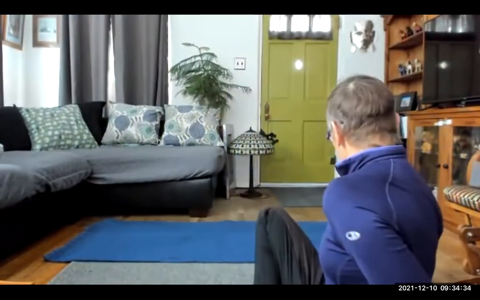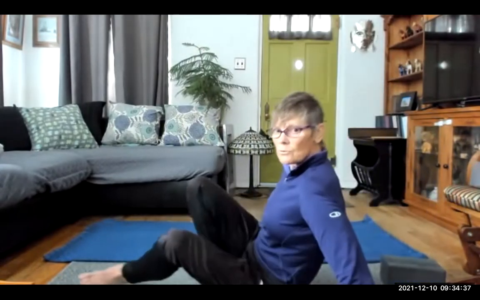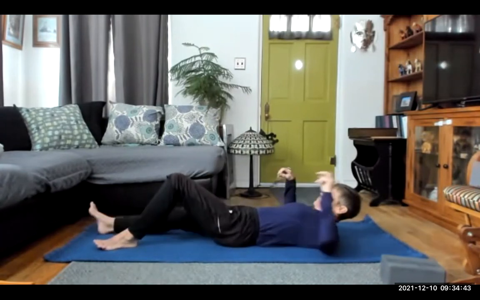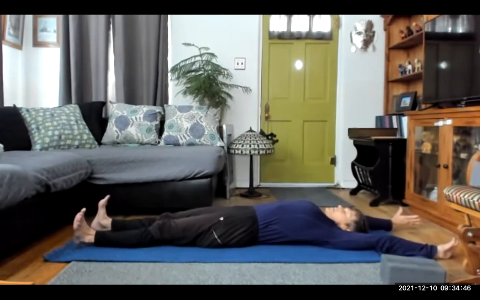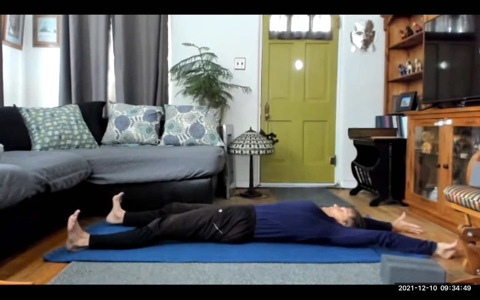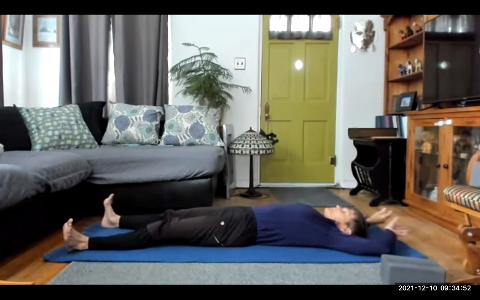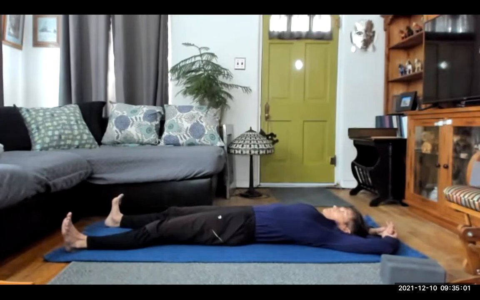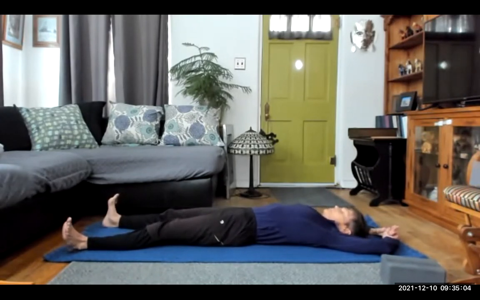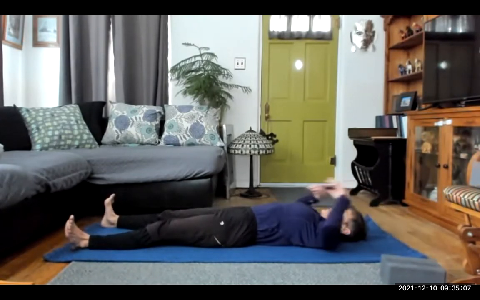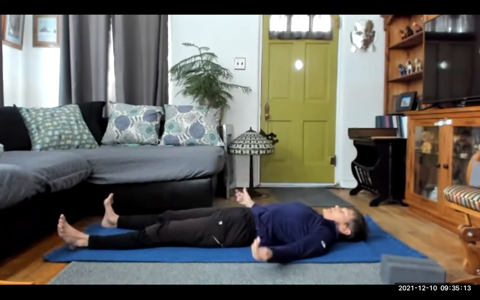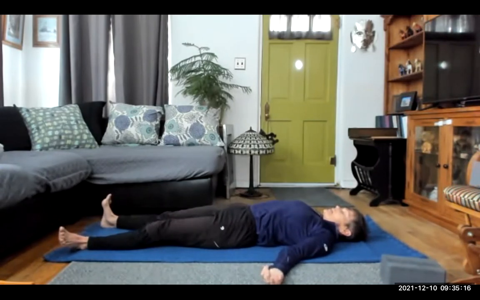Do have a block handy somewhere today, but beginning on your back, we'll just do some pandiculation. So allow yourself a big yawn that evokes a big movement. And then do that a couple more times. And then try seeing if you can have that movement originate from the inside out without the yawn. Just a really organic movement from the inside.